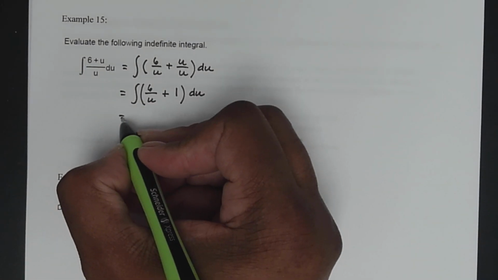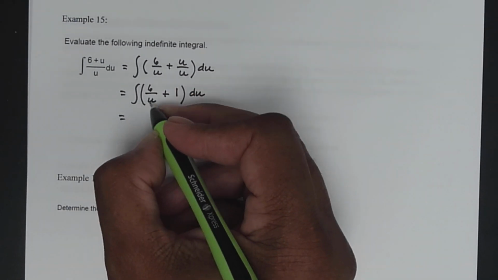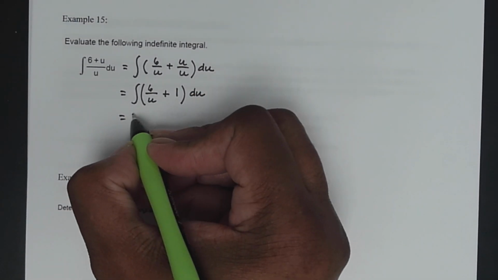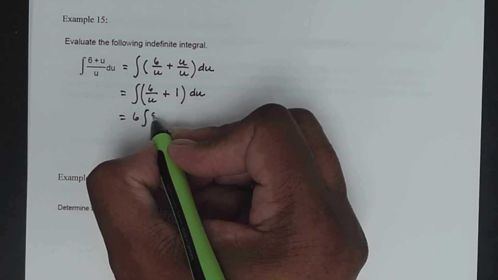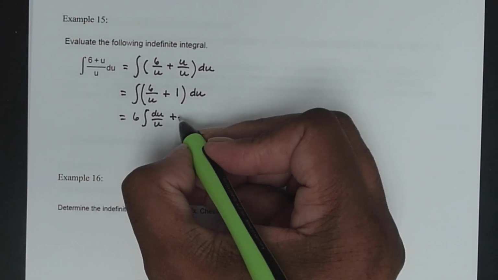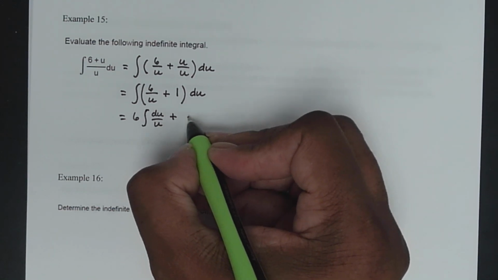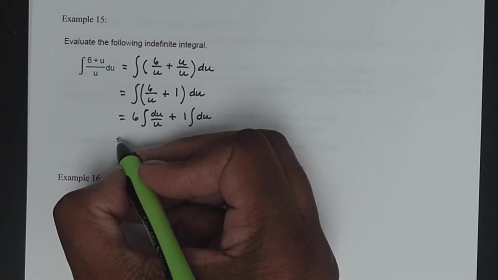And then, using the sum rule and the constant multiple rule, for this part, that's 6 over u, I can pull the 6 out in front, so it'll be 6 times the integral of du over u plus, for the 1, I can pull the 1 out in front, so it'll be 1 times the integral of du.